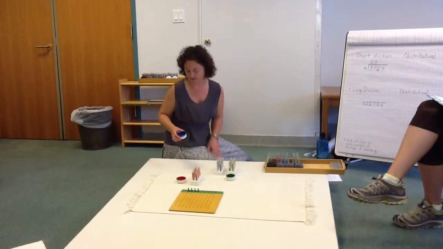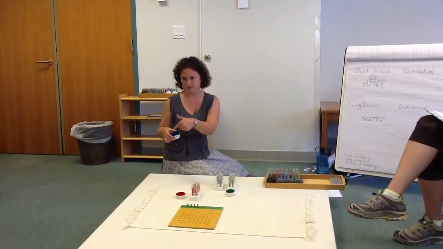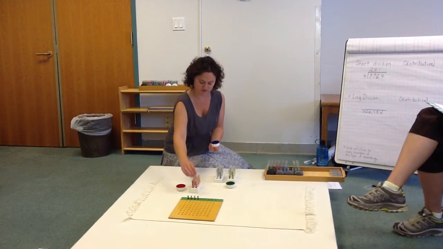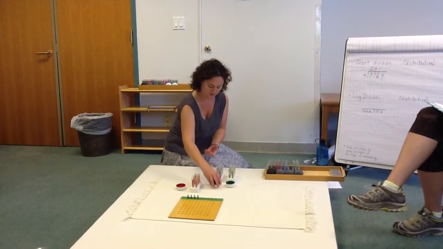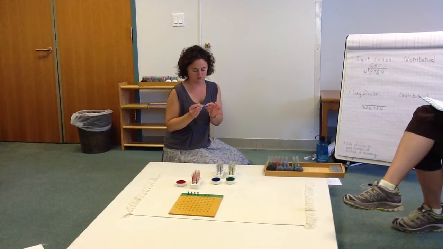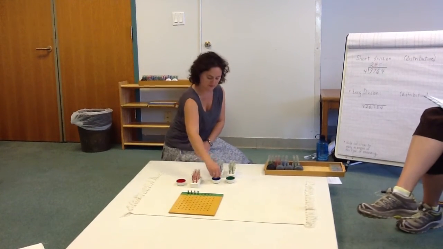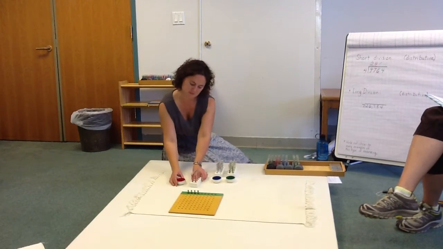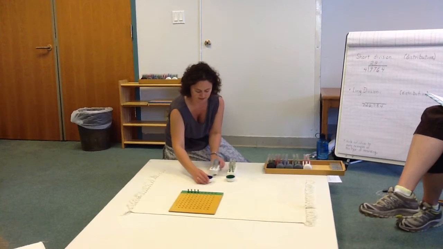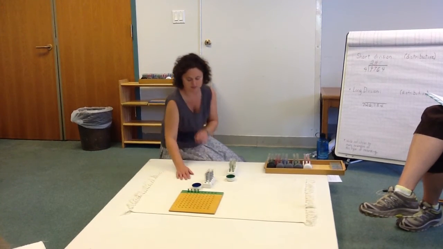So it's really going to go in with the 10s, but we don't want that 100 bead rolling around in there. I'm going to put it back in exchange for 10 10s. 2, 4, 6, 8, 10. Dump those in. Say goodbye to our 100s and bring down the 10s.